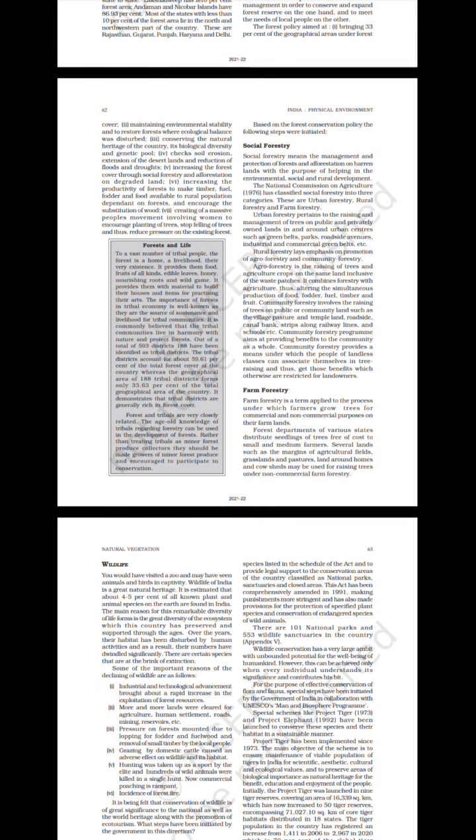Community forestry involves the raising of trees on public or community land such as the village pasture and temple land, roadside canal bank, strips along railway lines, and schools, etc. Community forestry program aims at providing benefits to the community as a whole. Community forestry provides the means under which the people of landless classes can associate themselves in tree raising and thus get those benefits which otherwise are restricted for landowners.